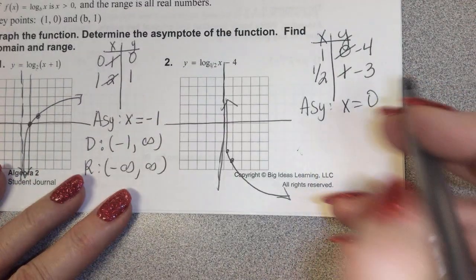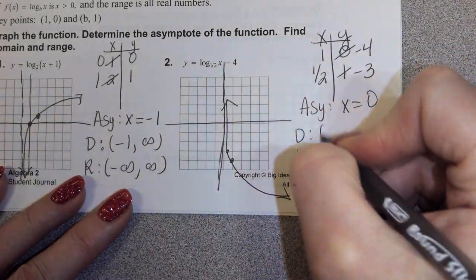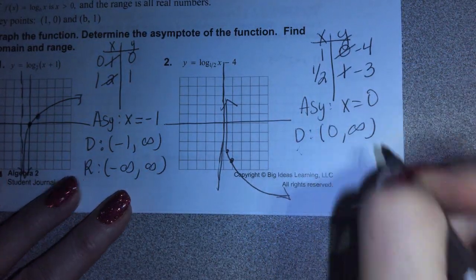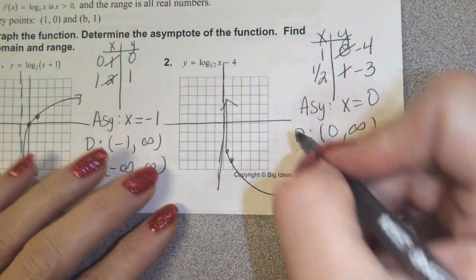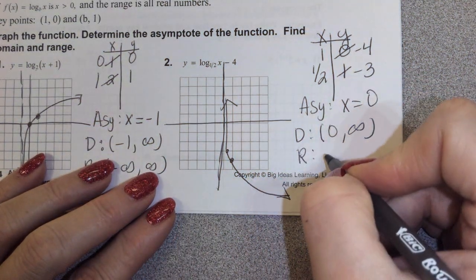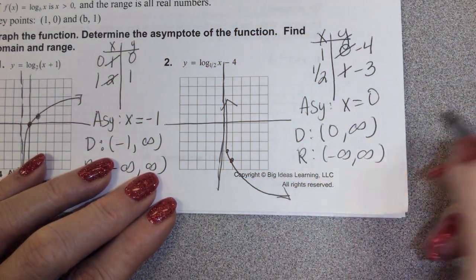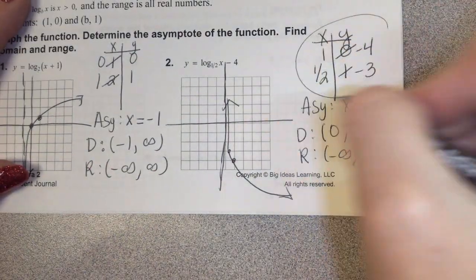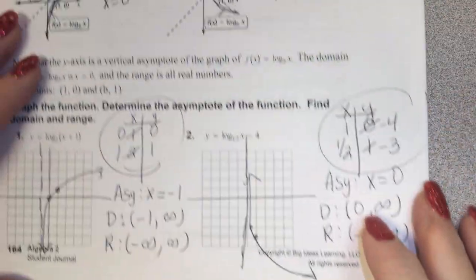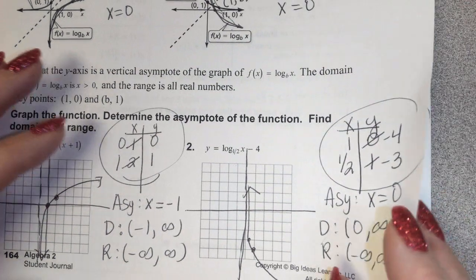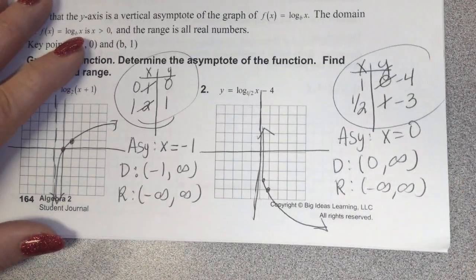The asymptote is x equals 0. The domain is going to be 0 to infinity. And the range is going to be negative infinity to infinity. And these would be the key points that I would ask you for. All right? That's all there is for that.